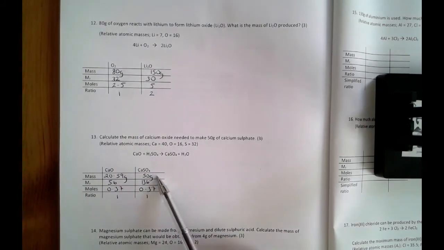Below, we have 50 grams of calcium sulfate. You work out the formula mass of calcium sulfate, so you've got 1 calcium, 1 sulfur, and 4 oxygens using these numbers. You should get 136. You work out the number of moles. The ratio in this case is 1:1. There's no numbers in front of the CaSO4 or the CaO, so it's just 1:1. So if these numbers are the same, then these numbers will also be the same.